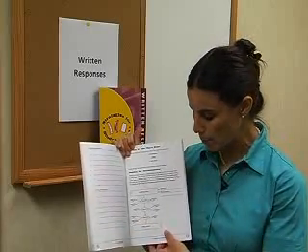Let's review how to brainstorm for a 5-paragraph essay. If we take a look at page 21, we'll see a sample of a brainstorm web for a 5-paragraph essay.